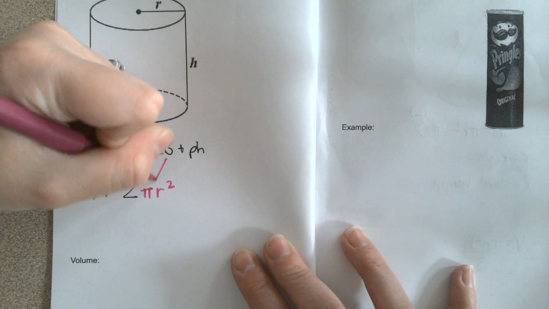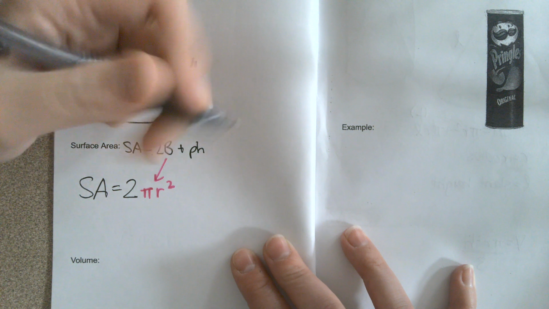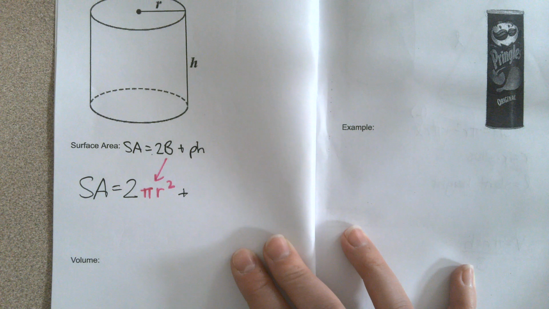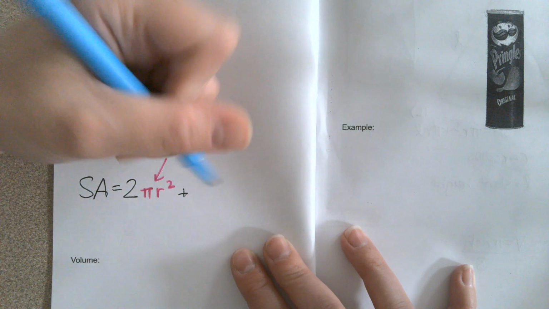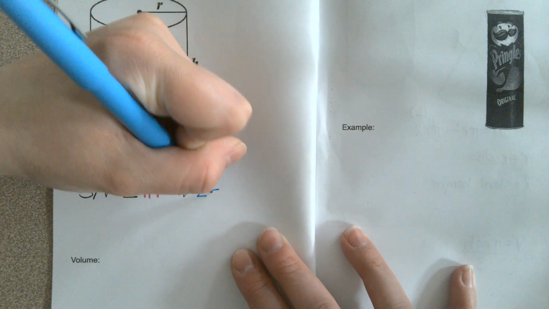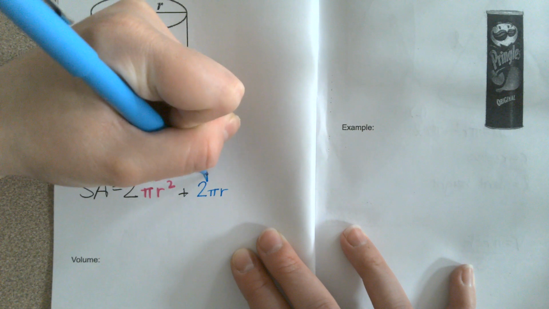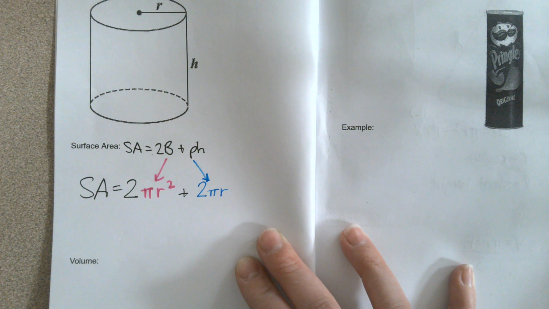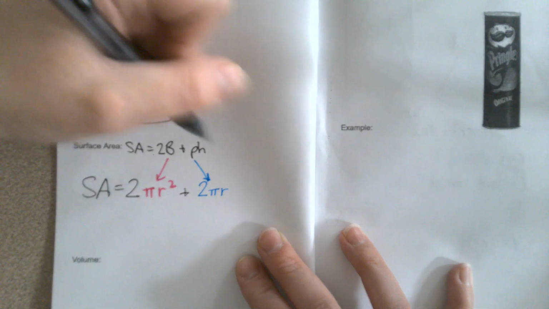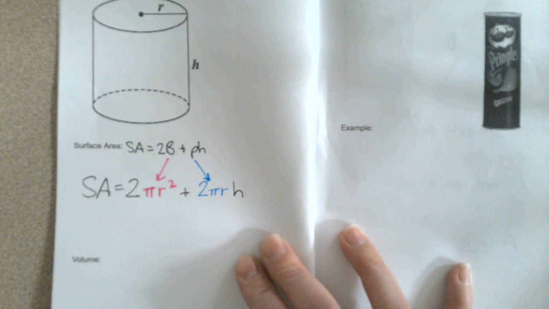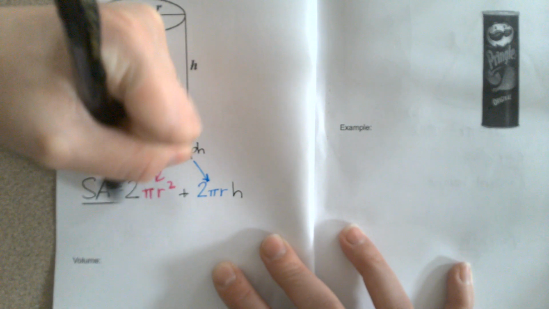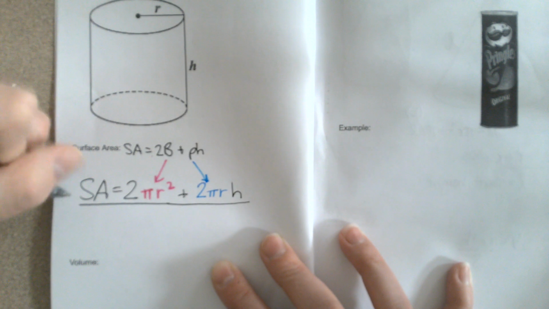So we're replacing B with pi r squared, plus perimeter of a circle is 2 pi r, otherwise known as the circumference of a circle. So replace P with 2 pi r and bring down the H. This is the surface area formula for a cylinder.